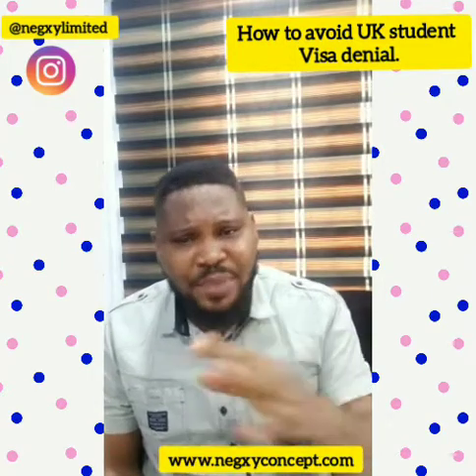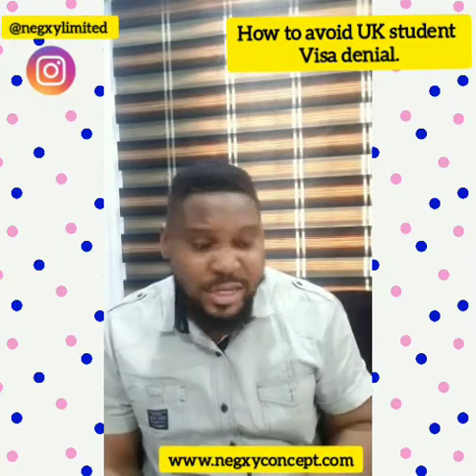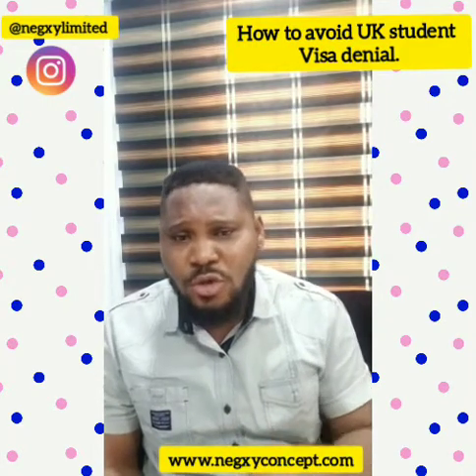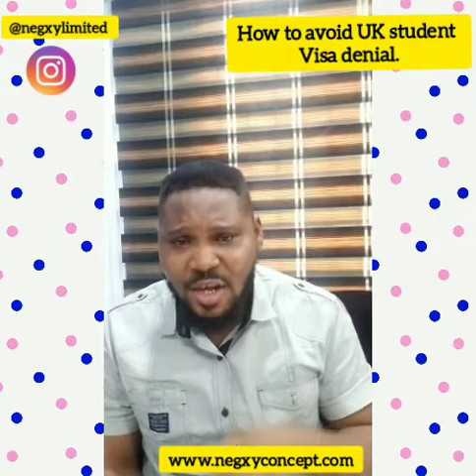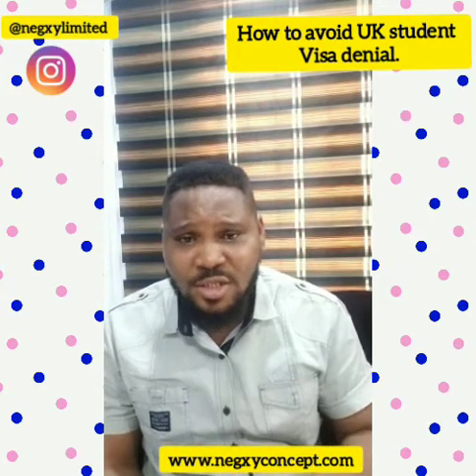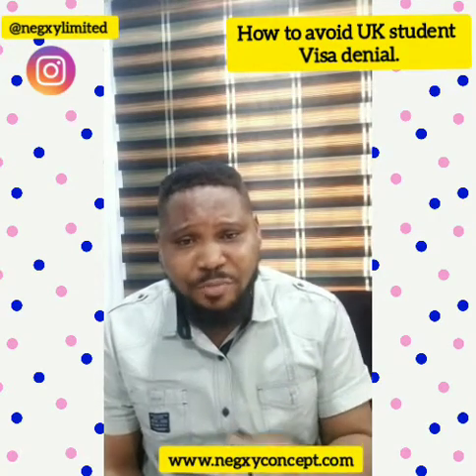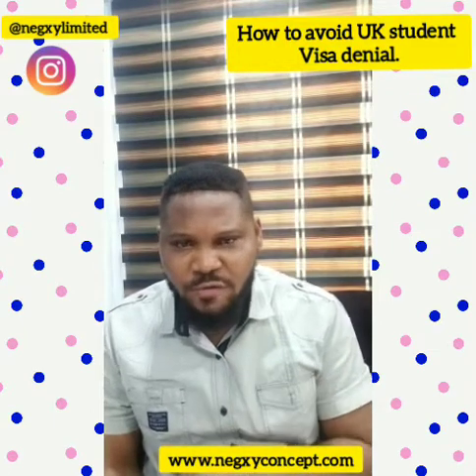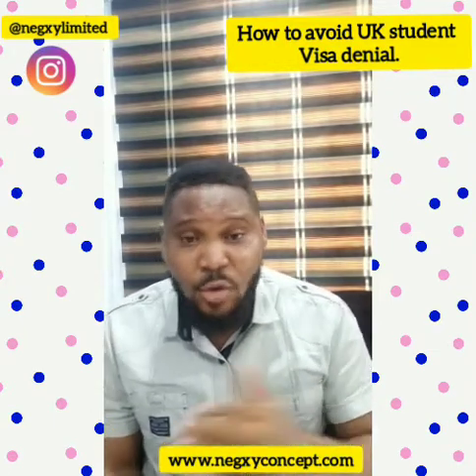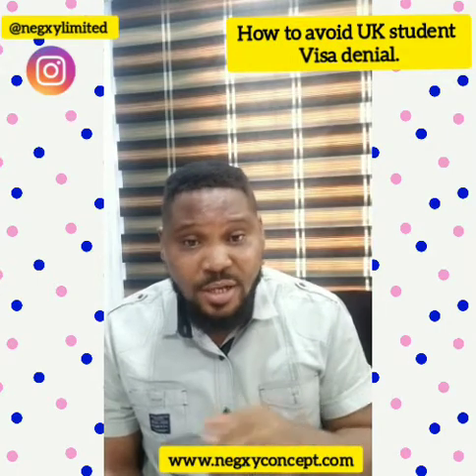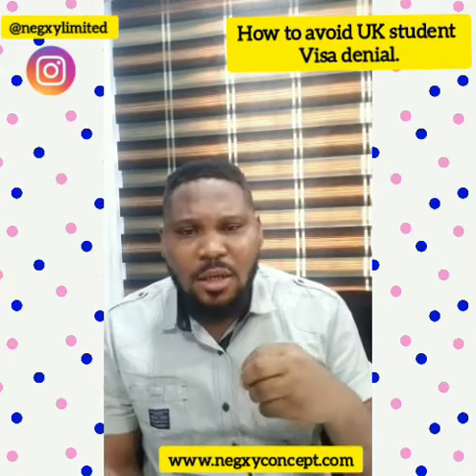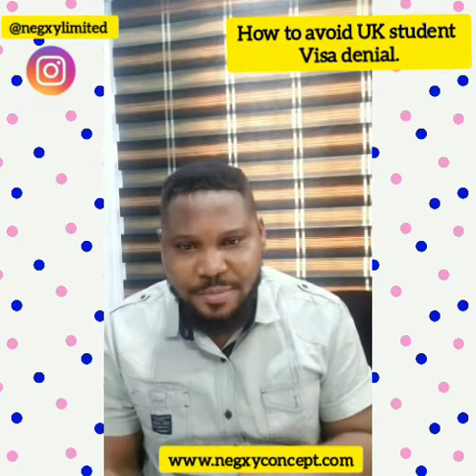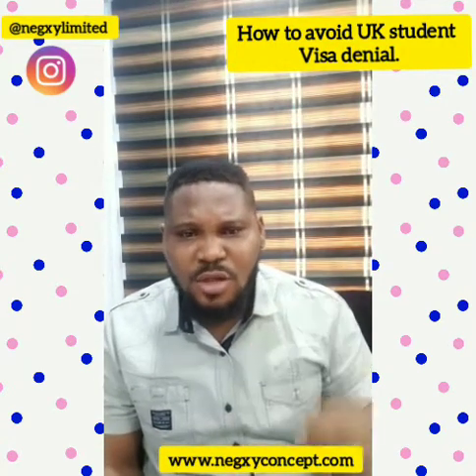And if you have a dependent who is applying with you and traveling with you, you should know you need to show evidence of proof of funds for them, which is an additional £6,500. So you need to add this for each of the dependents that are going with you. So this is very key. That's how you calculate.